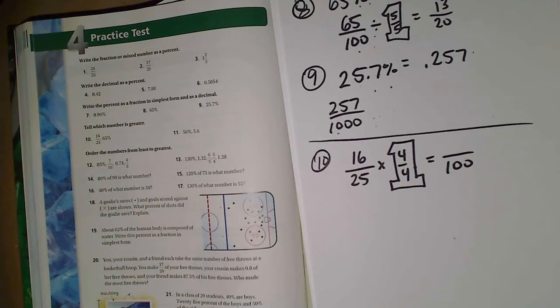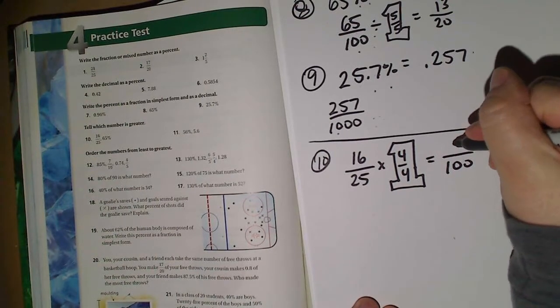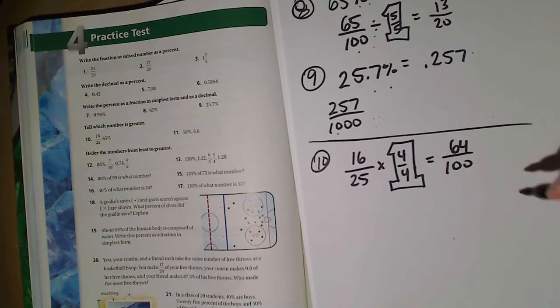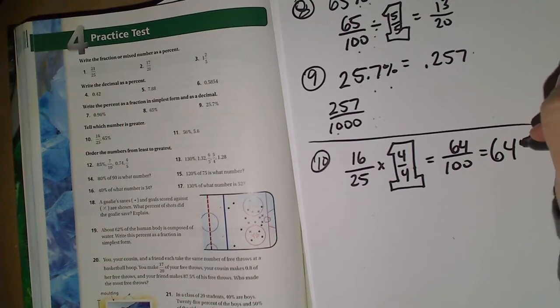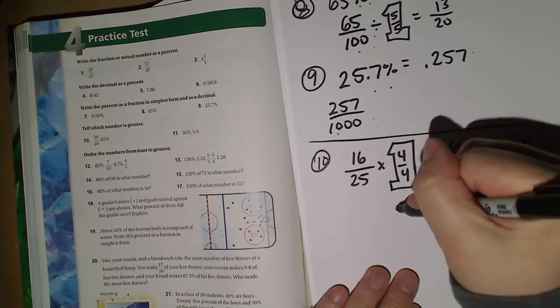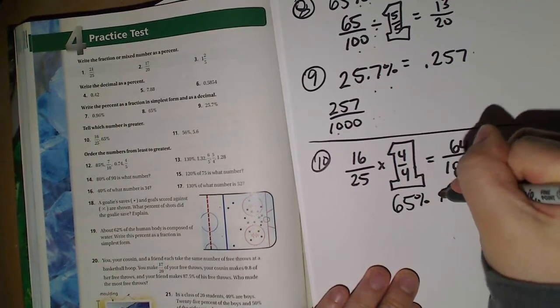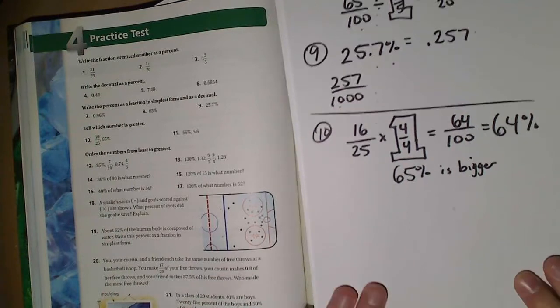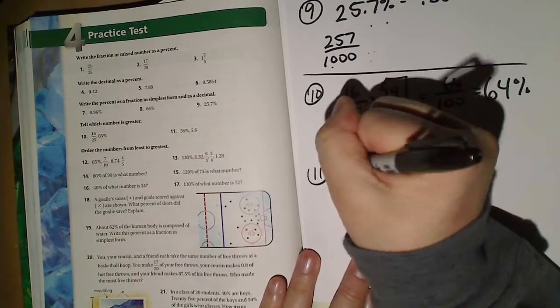16 times 4, I'm thinking of my 8 times 8 would be 64. 16 times 4 would be 64 as well. So my percent here is 64%. As I compare that to 65%, the bigger number is 65%. There you go, number 10. Moving on to number 11.